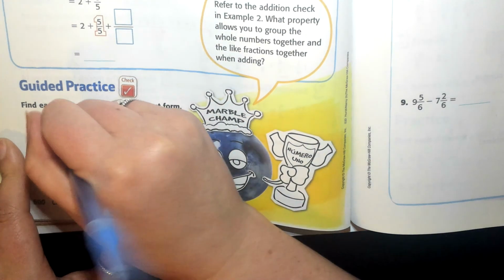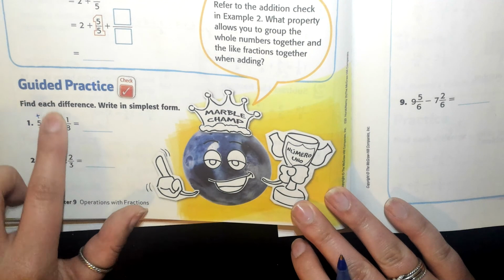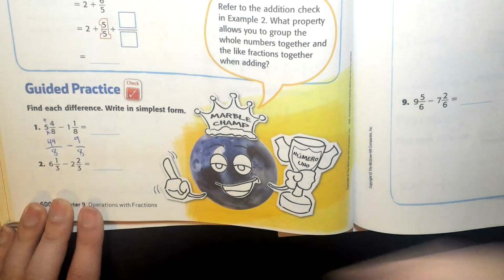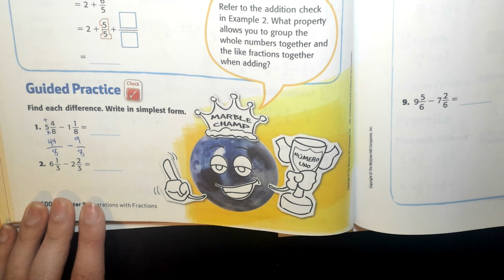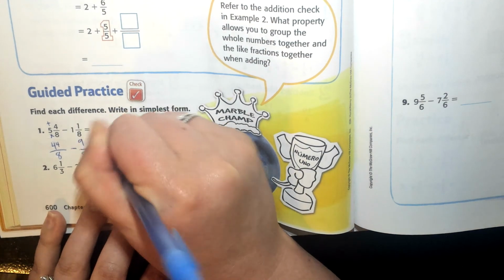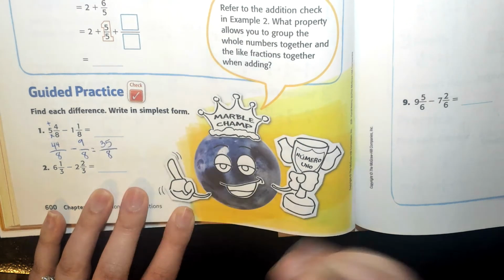And I'm going to subtract 8 times 1 is 8, plus 1 is 9. And now I have 9 eighths. So now I need to do 44 minus 9, and that is 35. Keeping my denominator the same, I get 35 eighths.